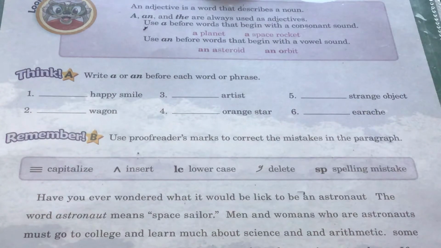And so we always use a by itself when the next word starts with a consonant. If the next word starts with a vowel, we have to use an. Otherwise, you get those two vowel sounds together, and it can cause confusion when we're speaking. So that's kind of how that came about.